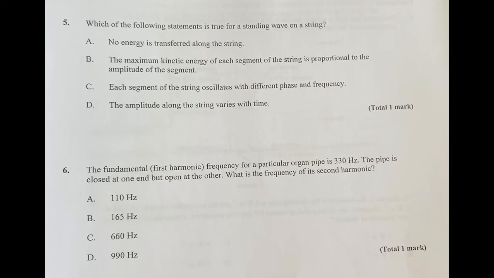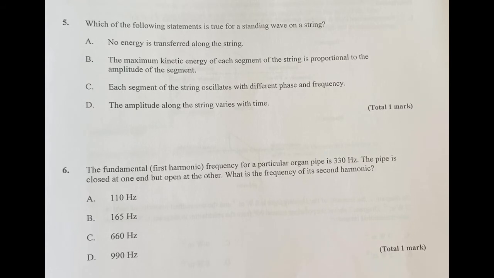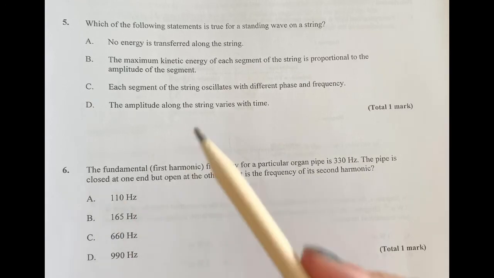Number 5 is pretty straightforward. It relates to the definition of the standing wave, or the differences between standing waves and traveling waves we discussed in the lesson. Answer is A.